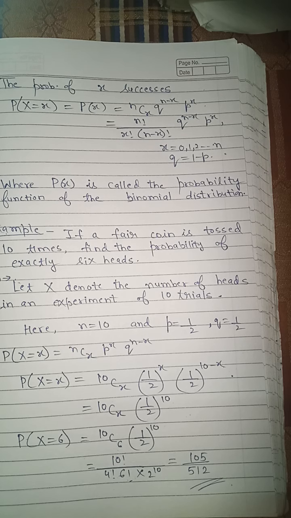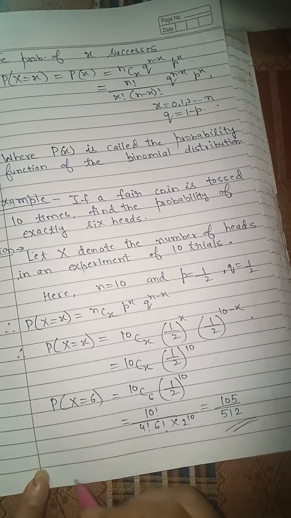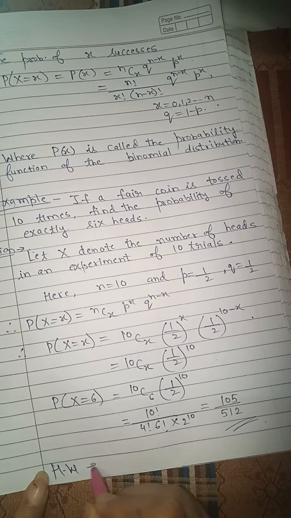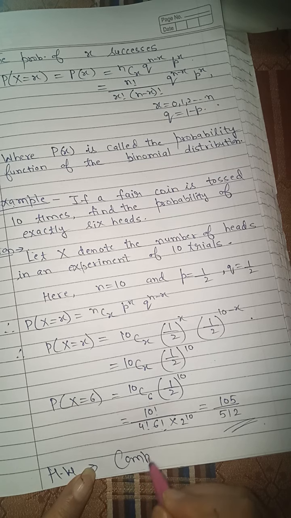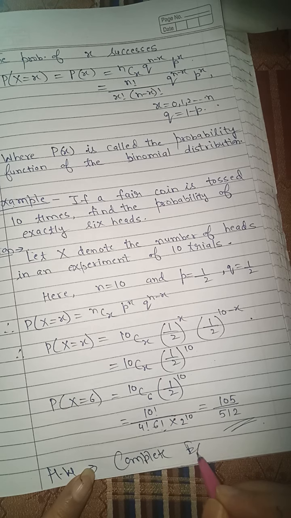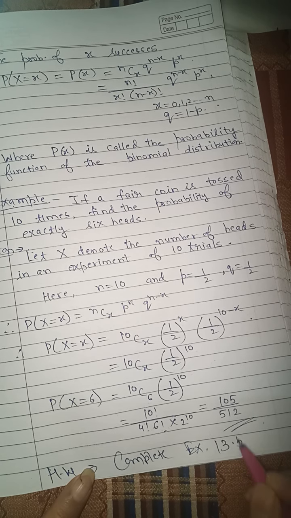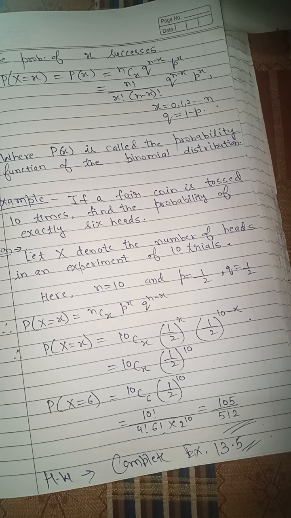So now in the homework, you have to finish with exercise 13.5. So homework, I am writing it here. Complete exercise 13.5, which means finish with the chapter.